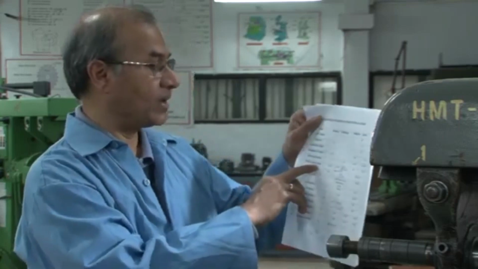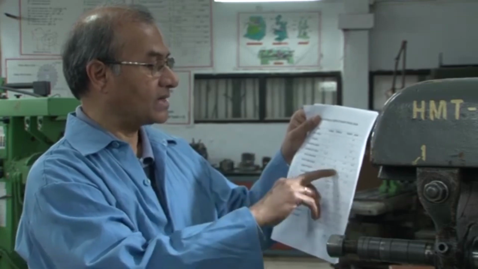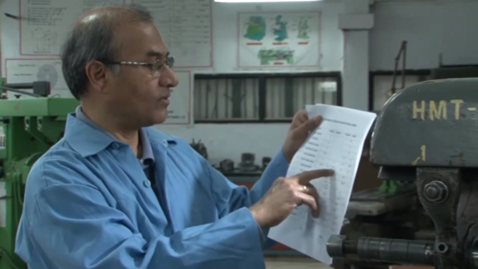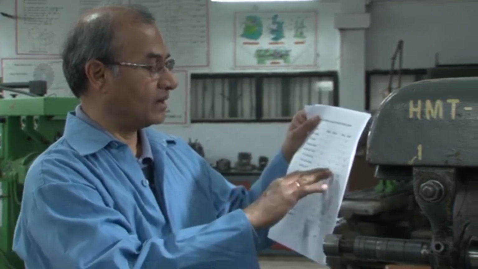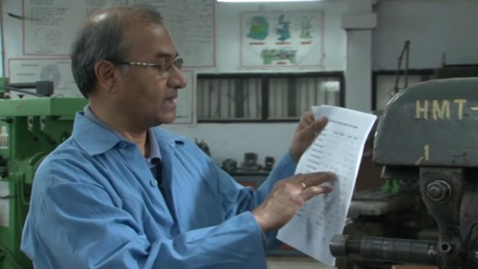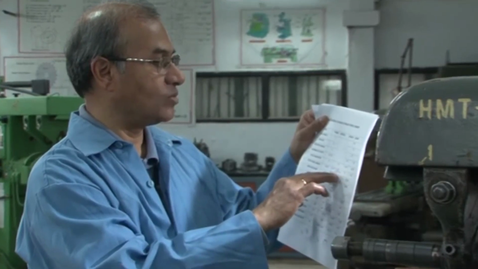Now, the pitch cone angle. We will show you the pitch cone angle in the drawing, and this can be found with a formula: tan inverse of sine of the shaft angle divided by Z2 by Z1 plus cos of the shaft angle.